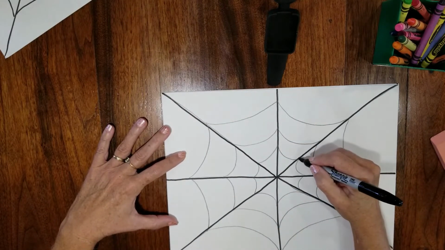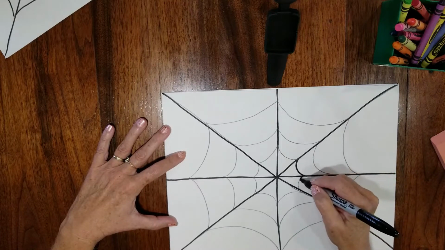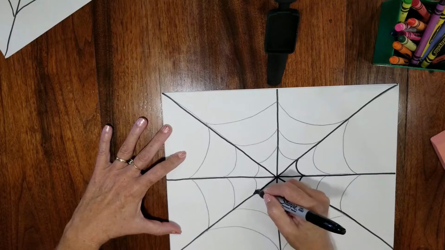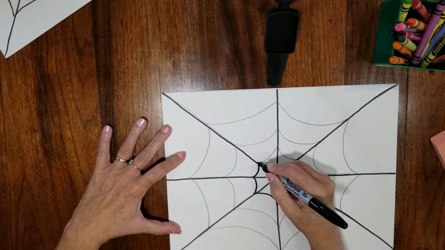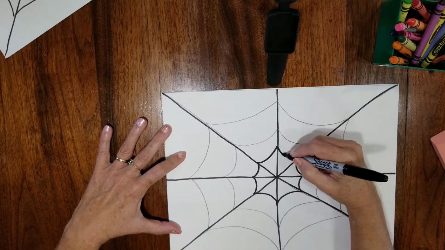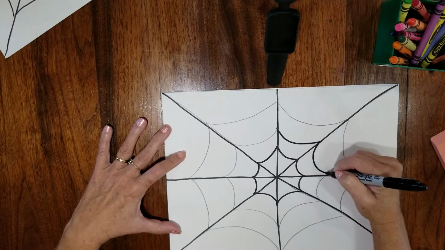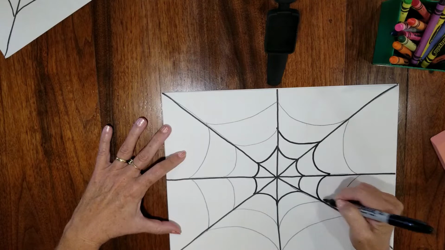And then I'm going to trace these lines. I'm trying to stay on my line as much as I can, but if I miss it a little bit, it's okay. I can always go back with my eraser later and touch it up. So take your time doing this.